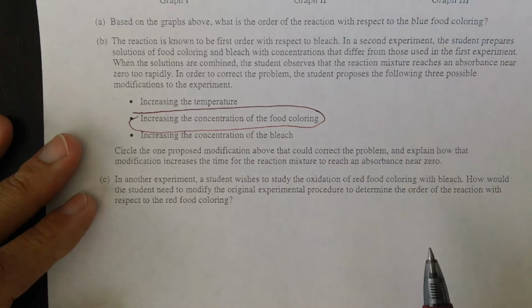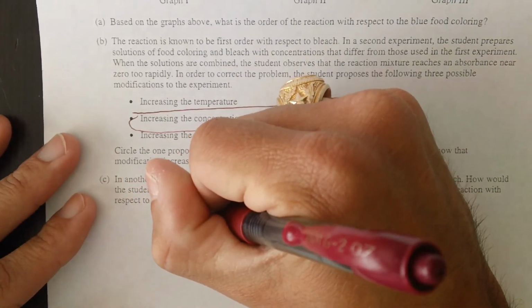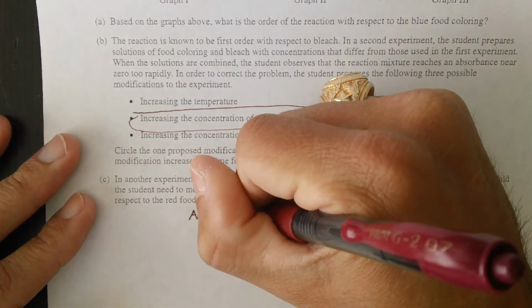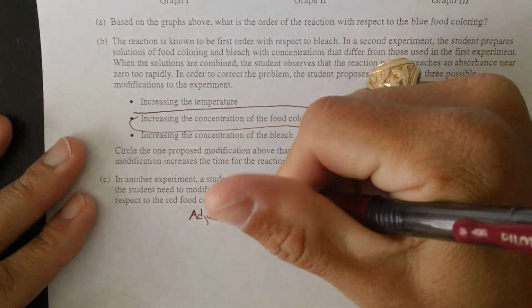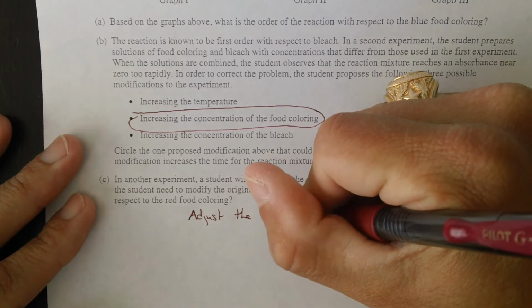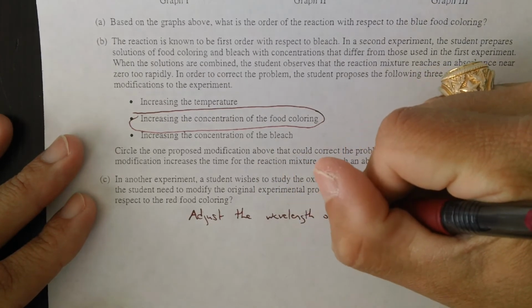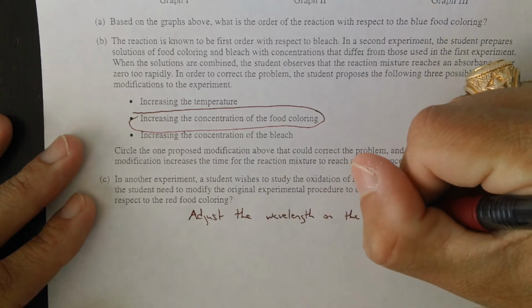And so if we are changing the color, we need to adjust the wavelength on the spectrophotometer.